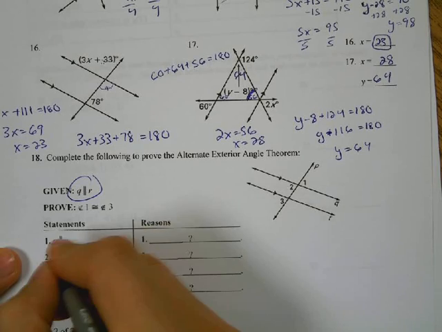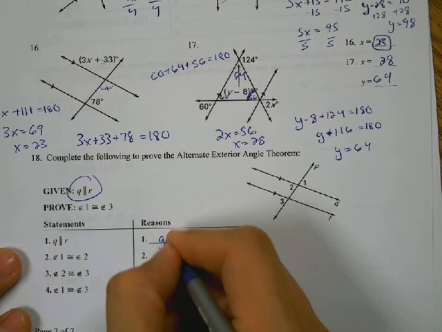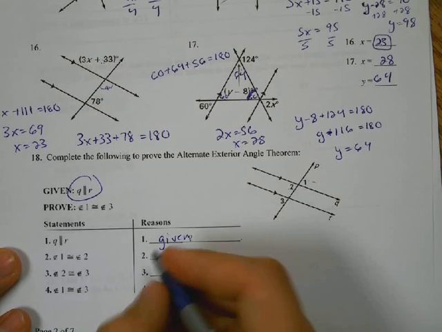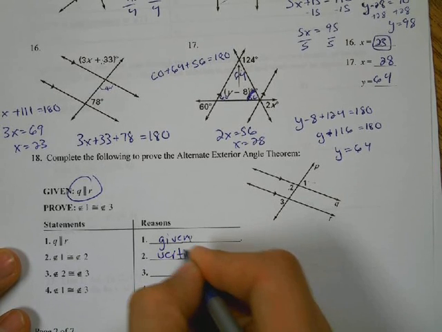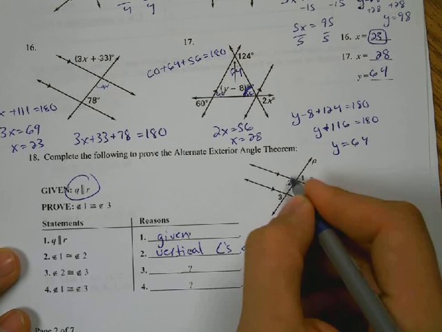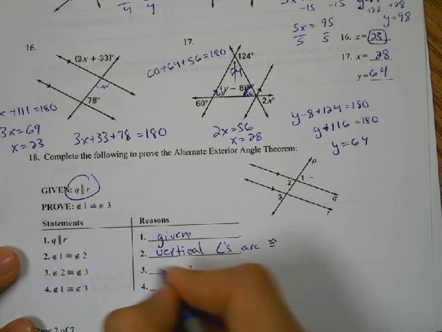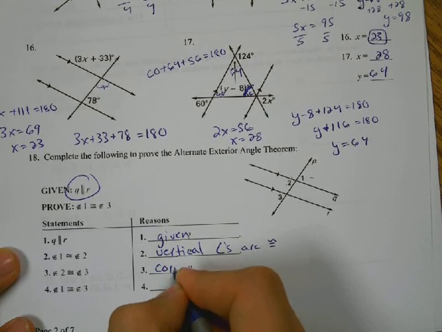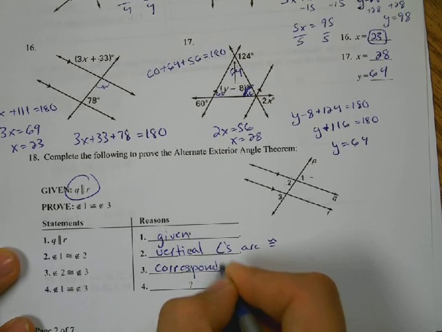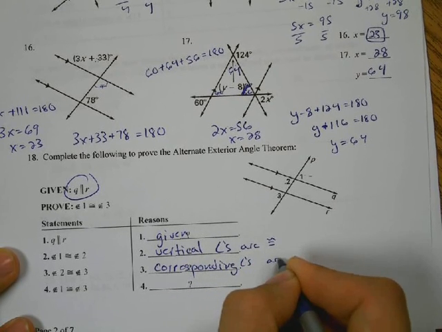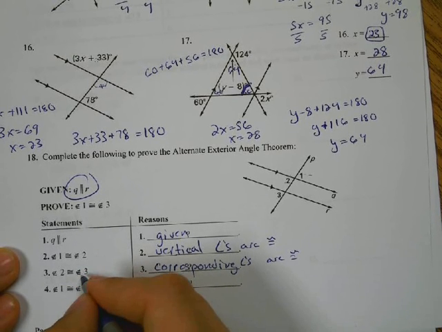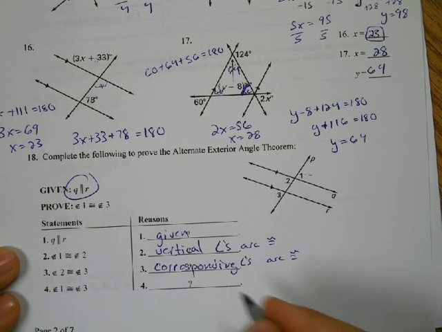Once we get these two parallel, I know 1 and 2 are the same. Vertical angles, we don't actually have to know they're parallel for that. Vertical angles are congruent. 2 and 3 are the same because corresponding angles are congruent. And then my last one, 1 and 3, this is going to be either the transitive property of congruency. You could claim substitution on it, however you want to do it. I'm going to use transitive property because I'm feeling good.